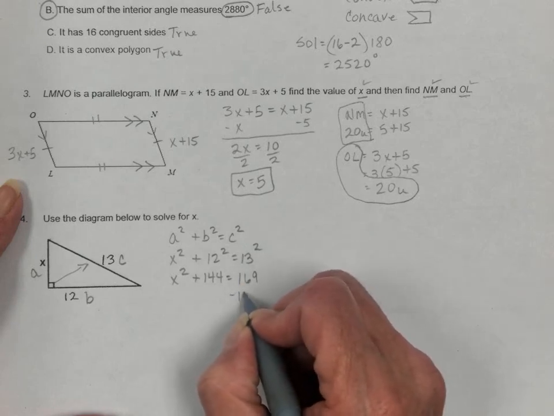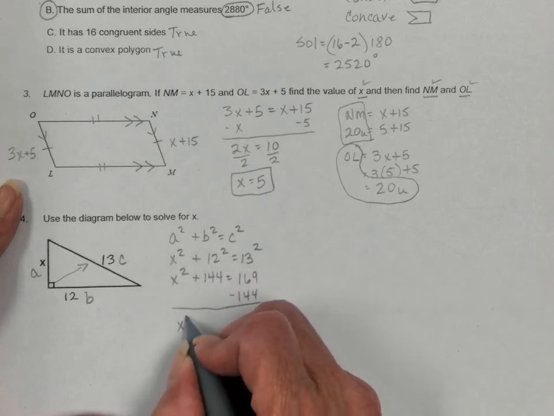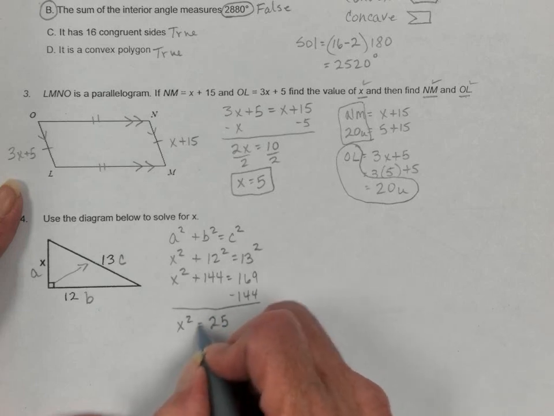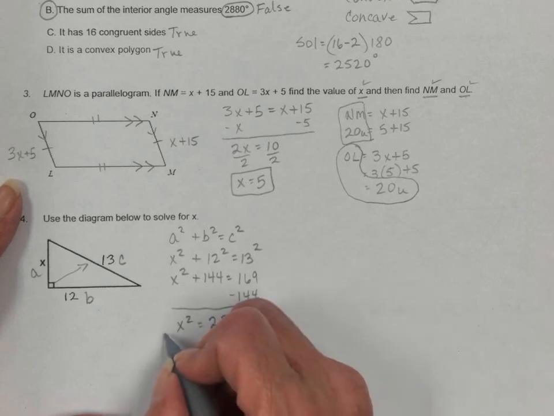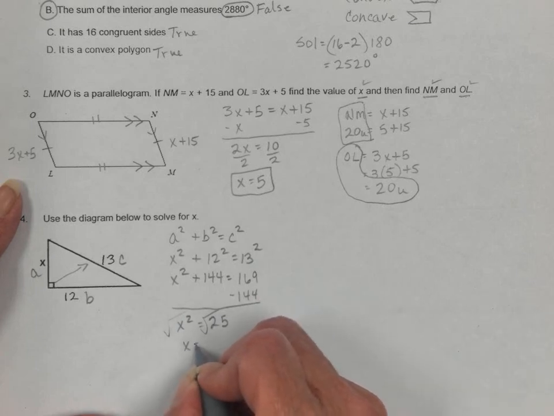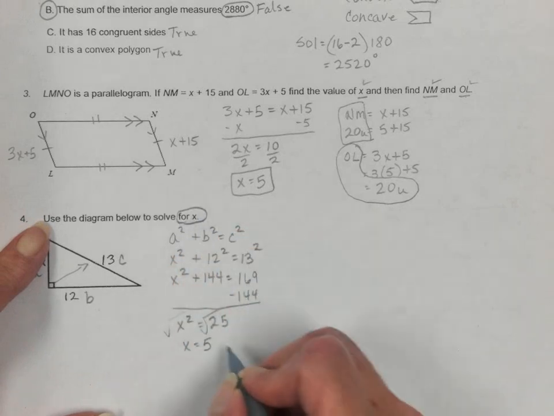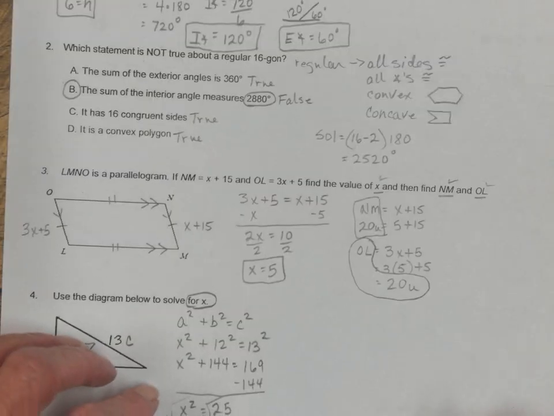So I'm going to subtract 144 from both sides, because I want to isolate that variable, equals 25. Now then, x squared is x times x. I need 2 of the exact same numbers multiplied together to give me 25, or take the square root of both sides, and x is 5. I was asked to solve for x. I have solved for x. And I am done. Flipping the page.